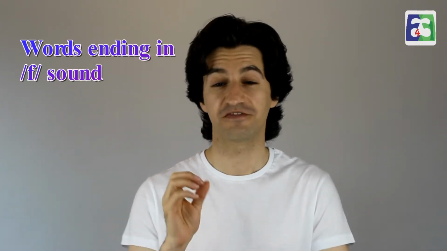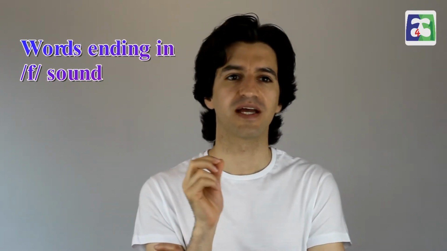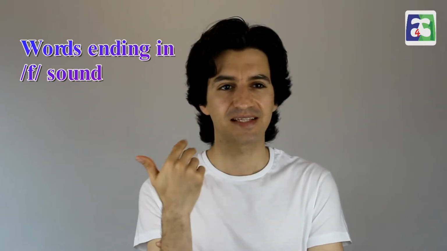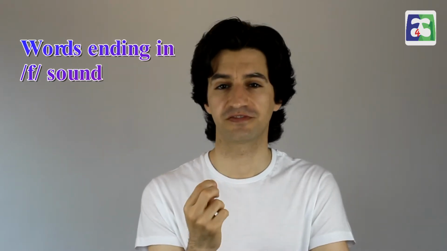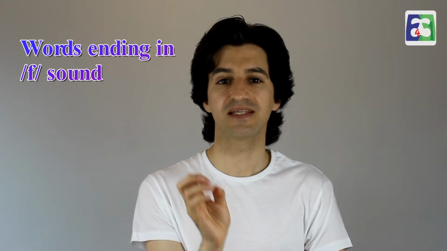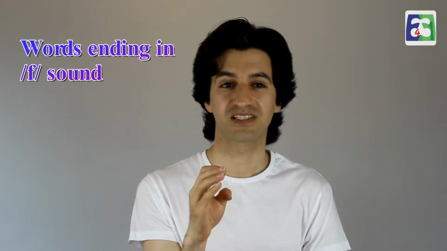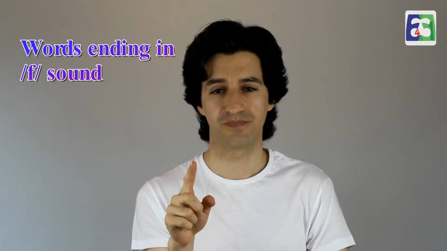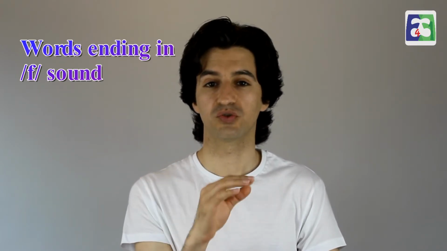The fifth group is the group of the words that end in F sound. The F sound, not F. Sometimes they end in F, sometimes they end in FE. But the final sound is F. Okay, we have F sound at the end. When we have a word that ends in F sound, when we change it to plural, then this F sound changes to V. Okay, and also the letter F or FE should be removed.